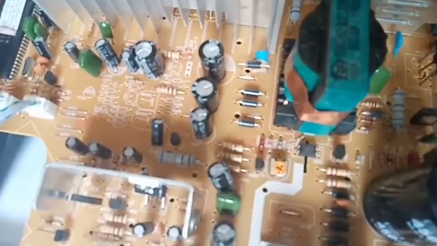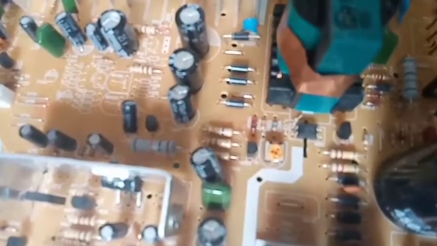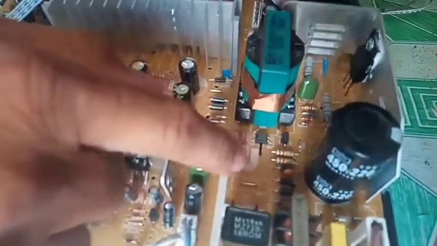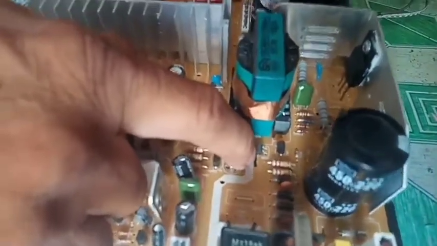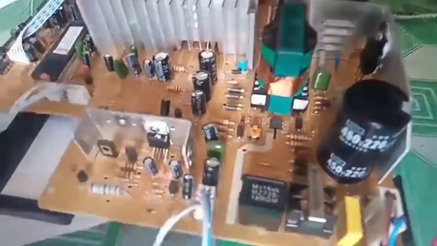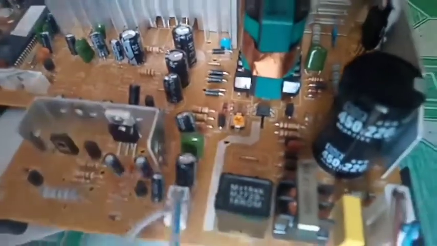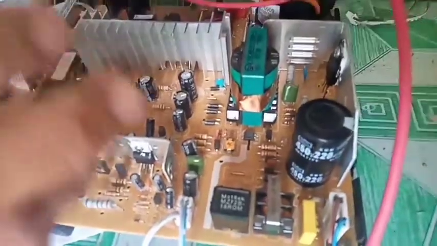Then, we have here the optocoupler, or it is sometimes called photoisolator, optoisolator. This circuit is used to transfer electrical signals between the two opposite circuits by means of light.